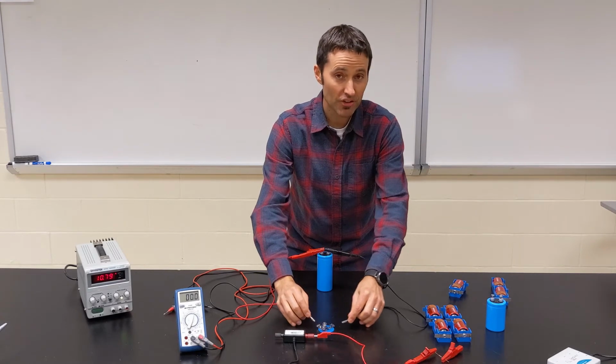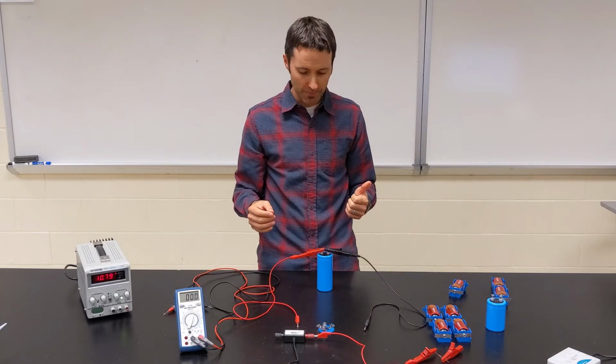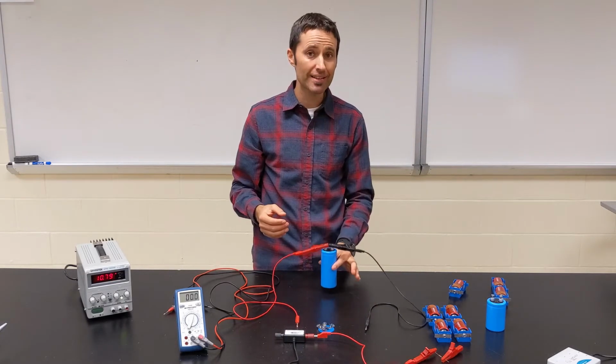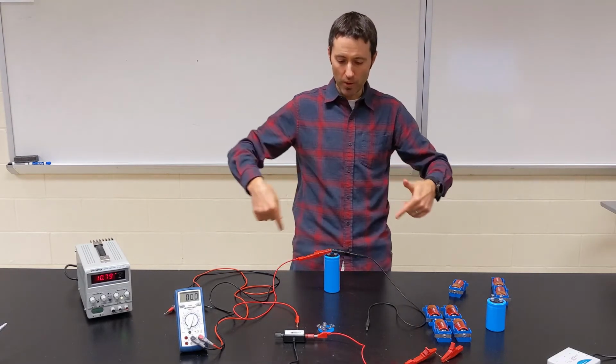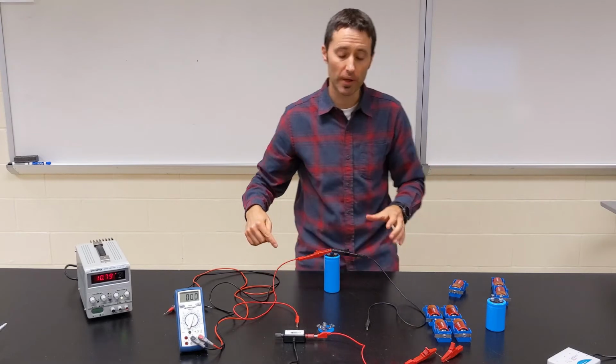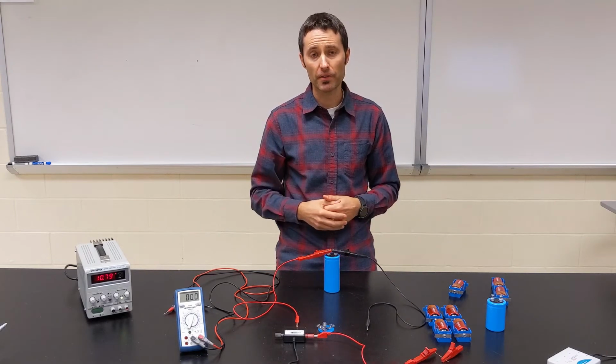Okay, that should have been a little bit clearer. It lasted longer and it was brighter. And so that's evidence that this thing did have more charges stored in it, or separated, and when we provided a conductive pathway, there were more charges that flowed from the negative side to the positive side.